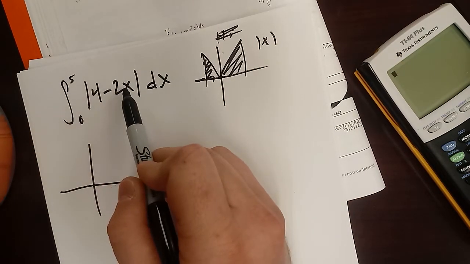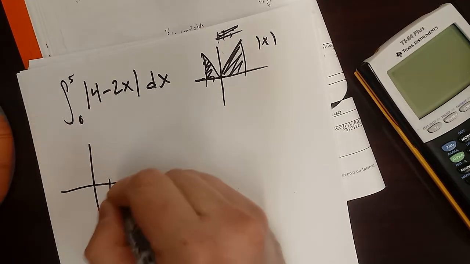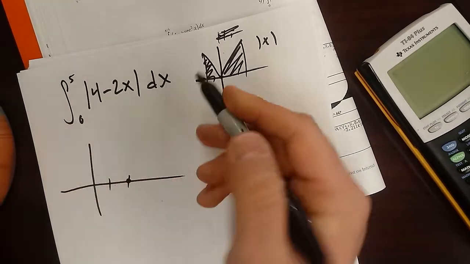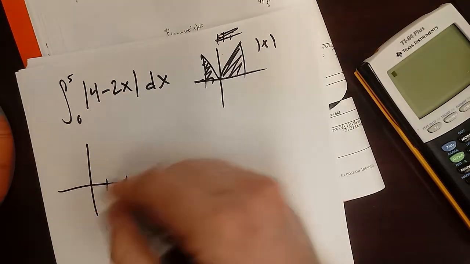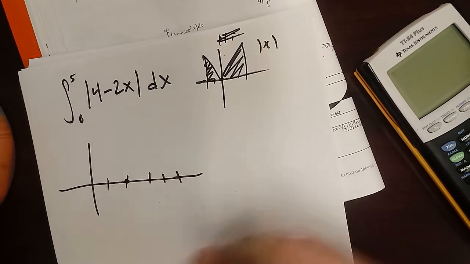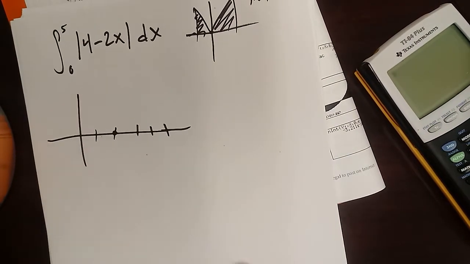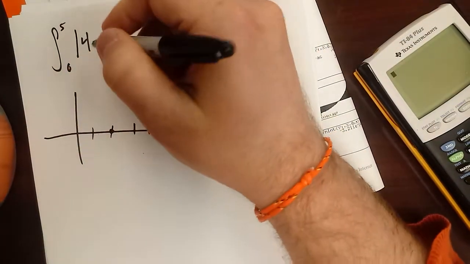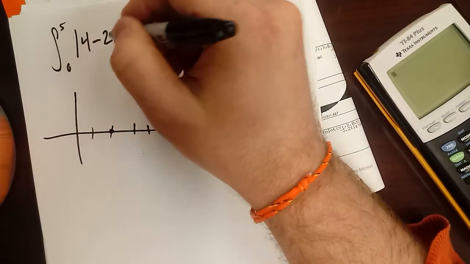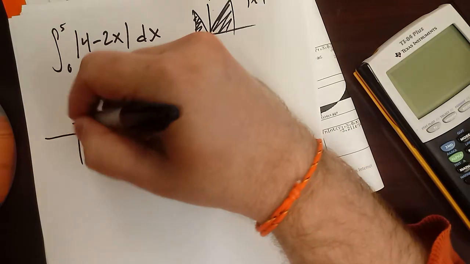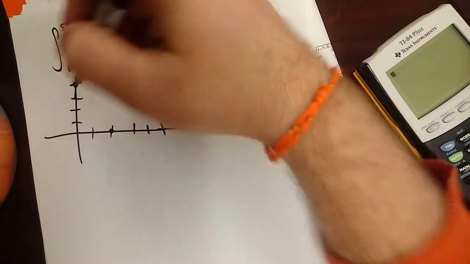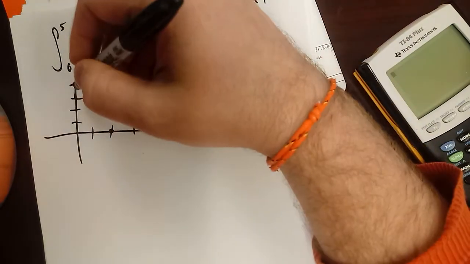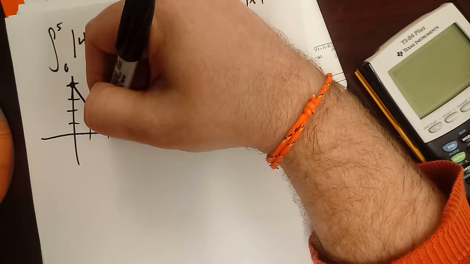Well, 4 minus 2x, it's going to hit when x is 2, because that's when we get a 0 out. And then we know that from 0 to 5, 1, 2, 3, 4, 5. This is me actually doing the problem right now. So I know when I plug in 0, I get 4 minus 0, so I get 4. And because of how absolute values work, I know that these are going to be connected.